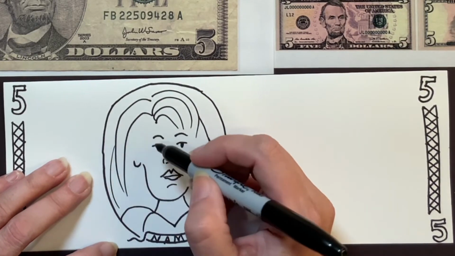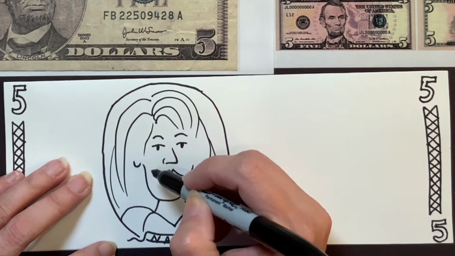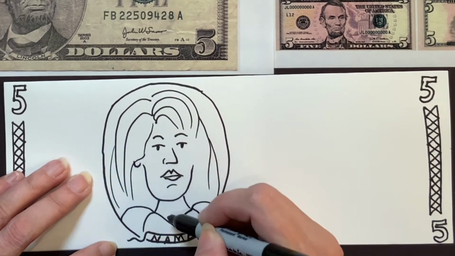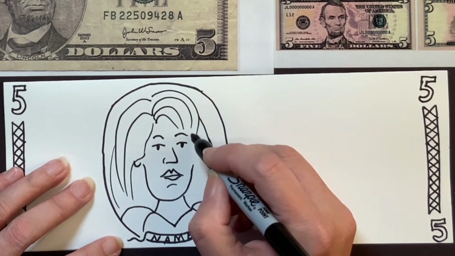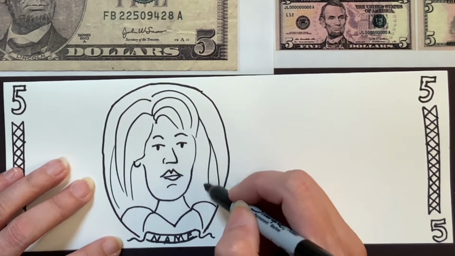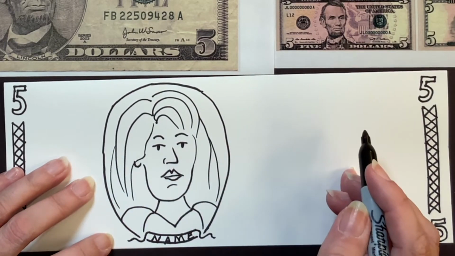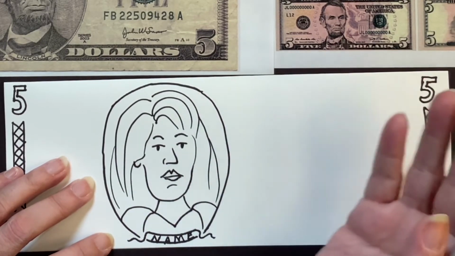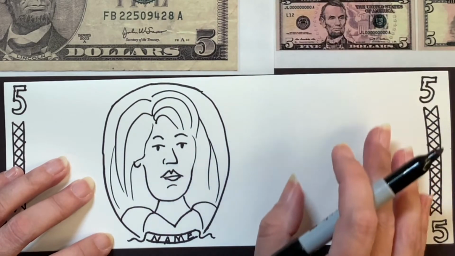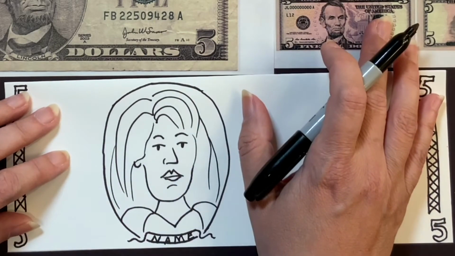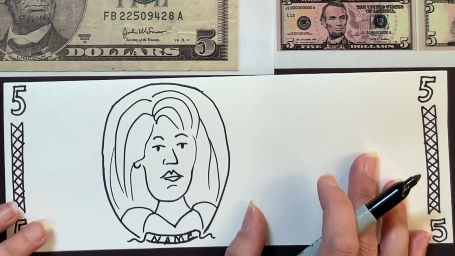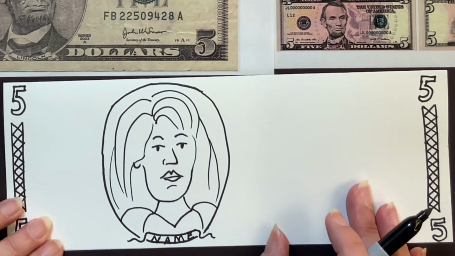So this is a portrait of myself. So this is a self-portrait. Now, if somebody was doing it of me, then it would be a what? Just a portrait. See, these are all portraits of presidents. And these presidents, somebody did it of them. So those are portraits. Mine is a self-portrait.